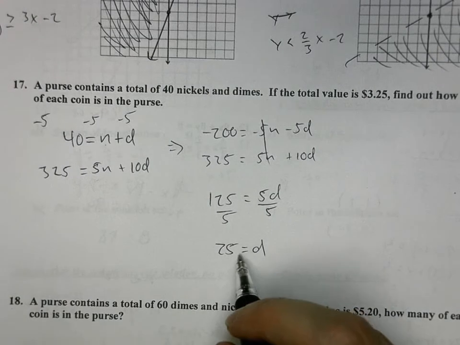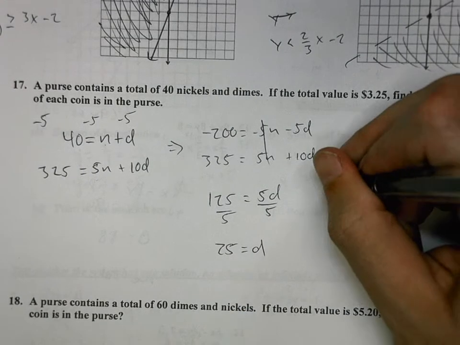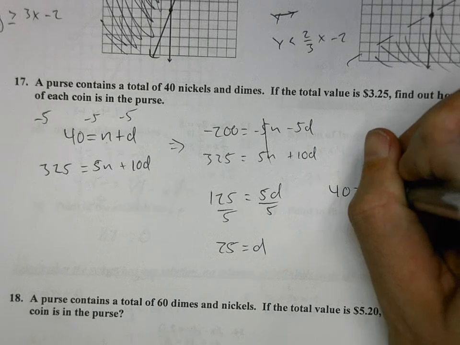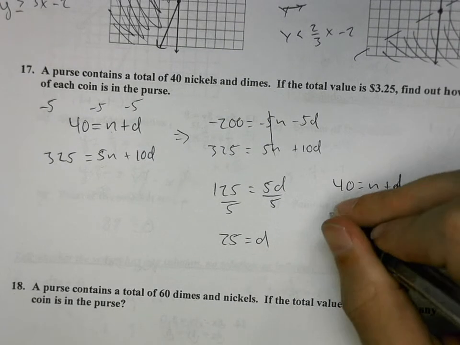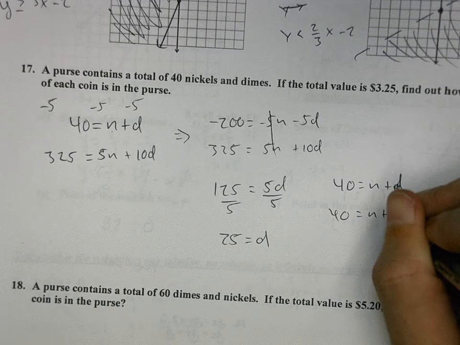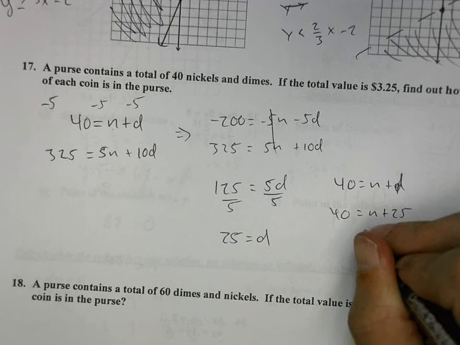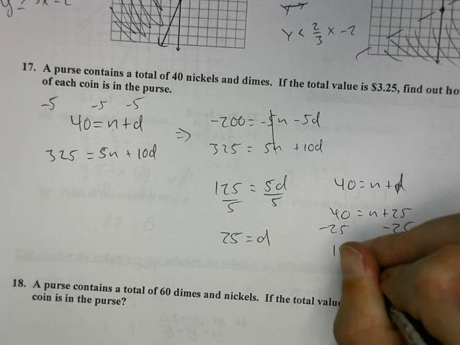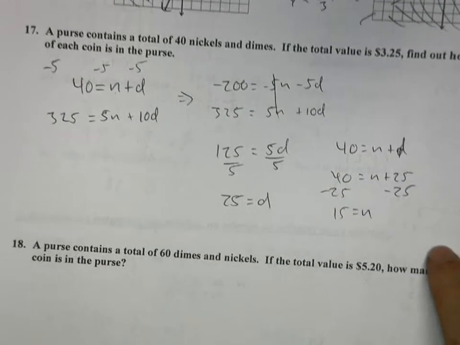Take this and plug it back into your original problem. So 40 equals n plus 25. Subtract 25 from both sides, and we get 15 equals n. So there are 25 dimes and 15 nickels.